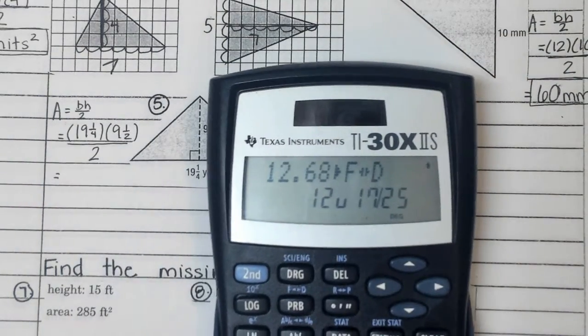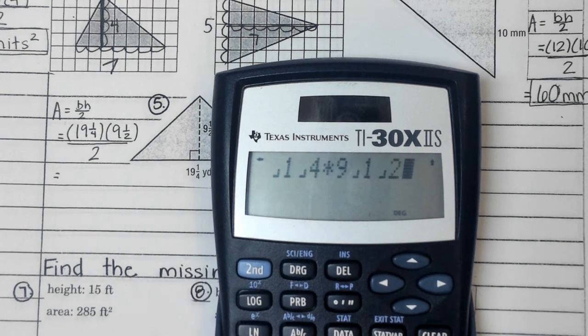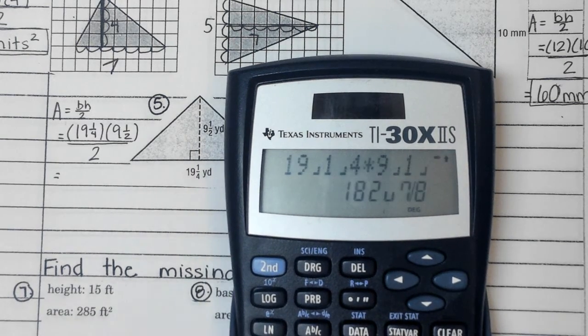So we're going to bring that calculator over here, and we're going to type in our 19. Don't forget your fraction button is the ABC button. 1/4 times 9, fraction button 1, fraction button 2, so 9.5. Hit enter. Make sure you got that as your fraction.